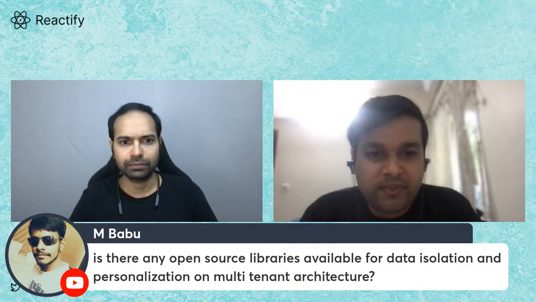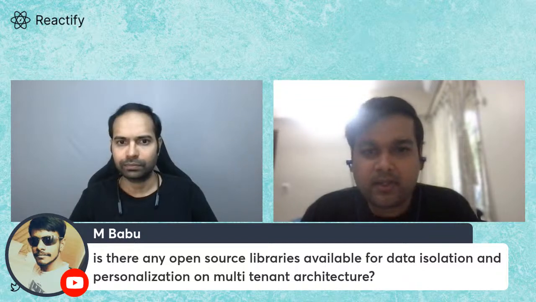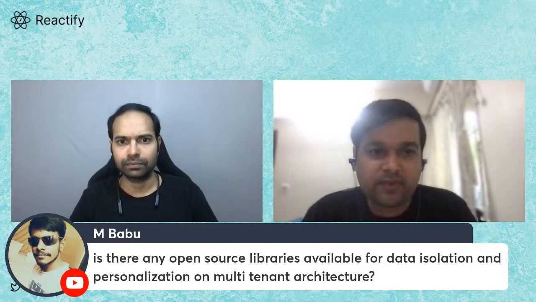Sure. Open source libraries available for data isolation and personalization on multi-tenant architecture. I think so. We haven't explored any of that, but for the feature flag setup, which I was talking about, which is the core of any multi-tenant application setup, you can explore a lot of open source frameworks as well as a lot of services like LaunchDarkly.